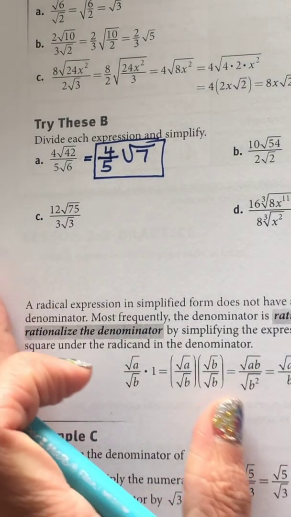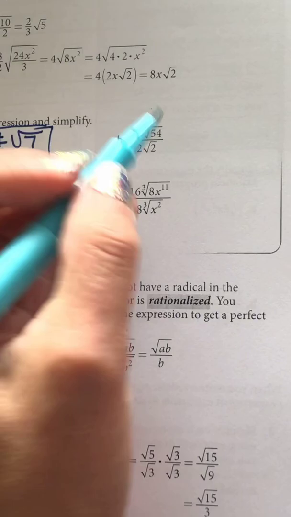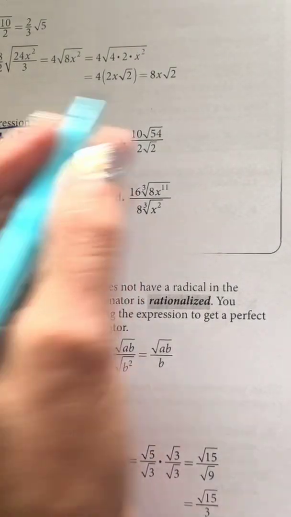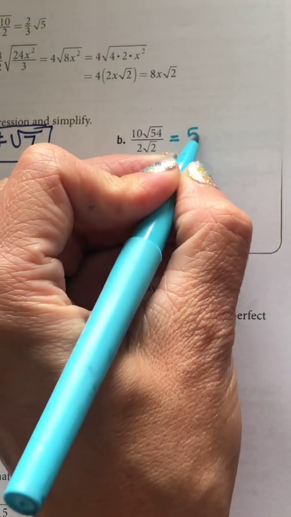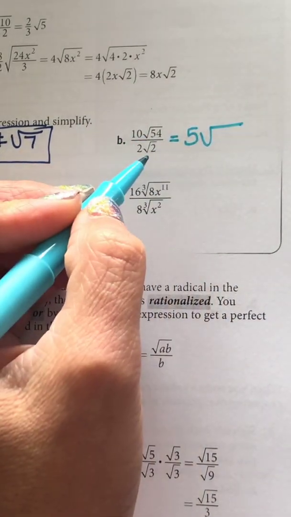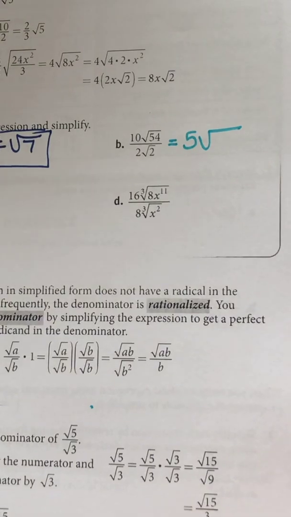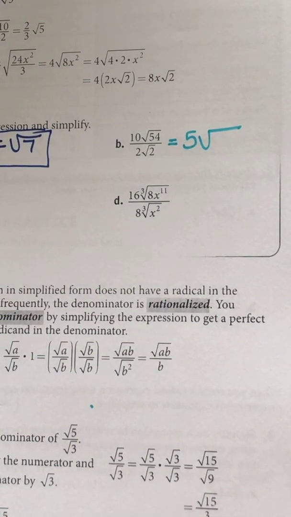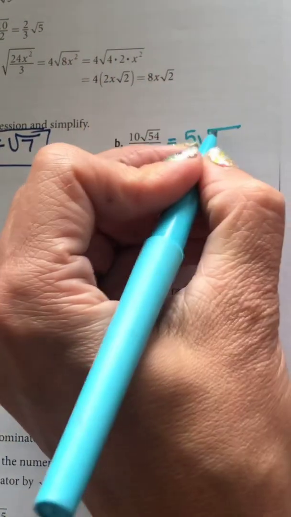Letter B. Outside numbers with outside numbers. So we have a 10 and a 2. 10 divided by 2 is 5. And then let's look at the inside numbers. 54 divided by 2, that's what, 27? 54 divided by 2? Yeah, 27.